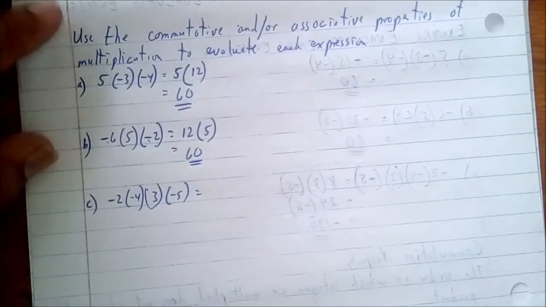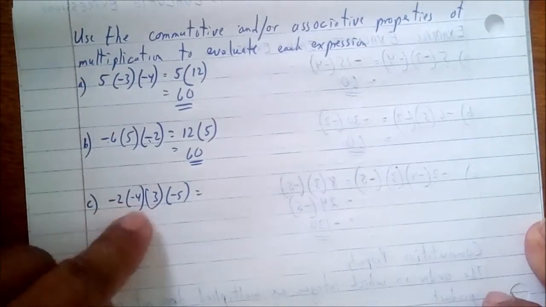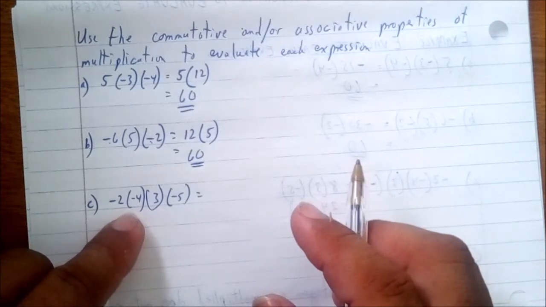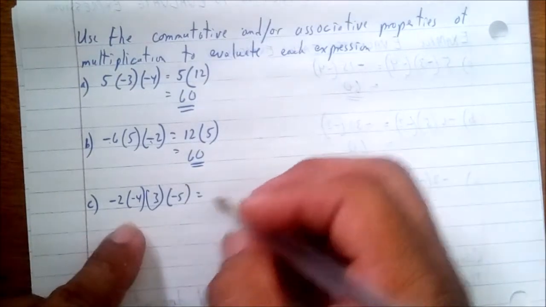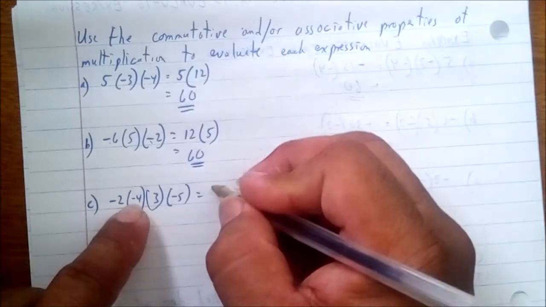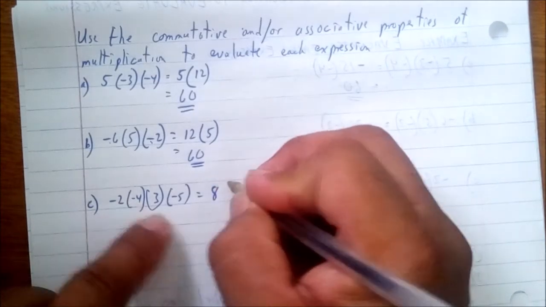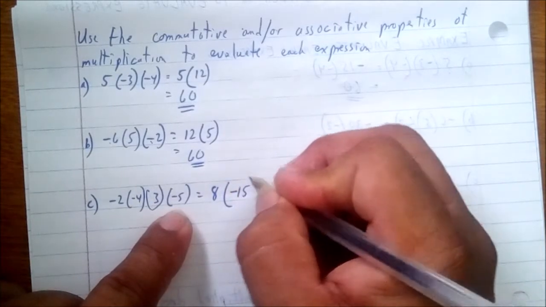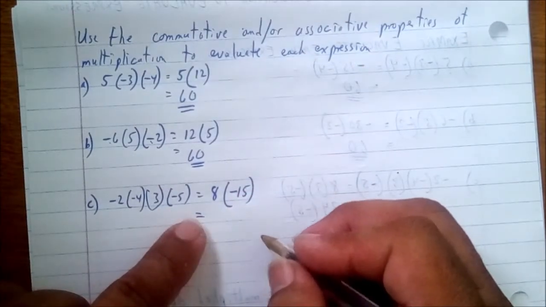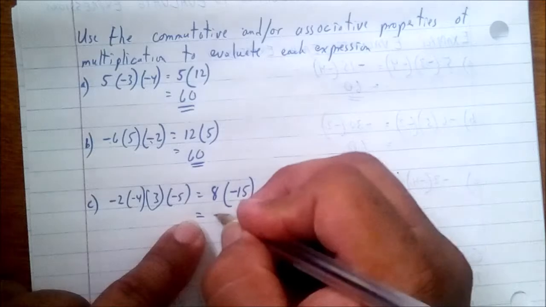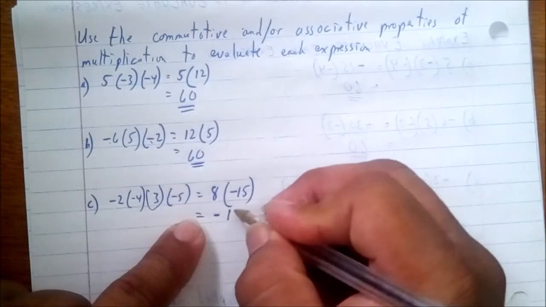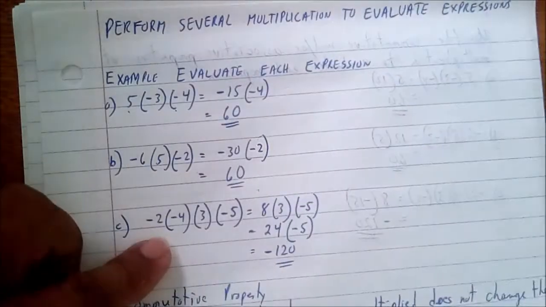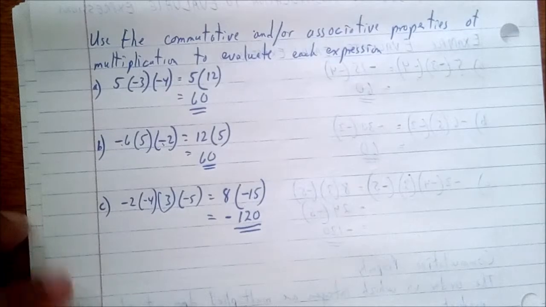Okay, multiply the first two negatives, these first two negative factors here, to produce a positive product. Then multiply the last two factors. So we say now -2 times -4 gives me +8, and 3 times -5 gives me -15. A positive times a negative will give me a negative, and 8 times 15 is going to give me 120. So our solution is negative 120, 60, and 60, and that's the solution we also got there. That is by using the commutative or associative property.